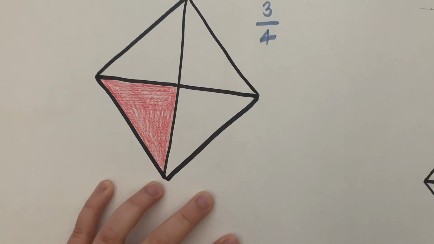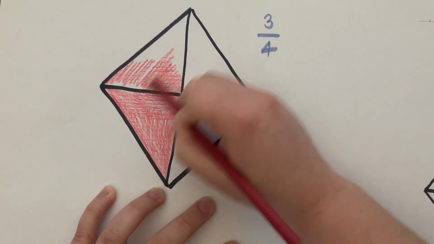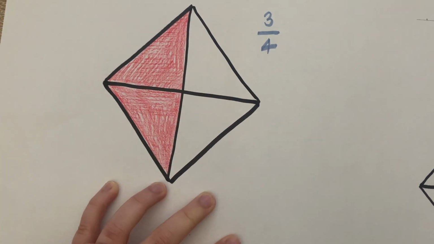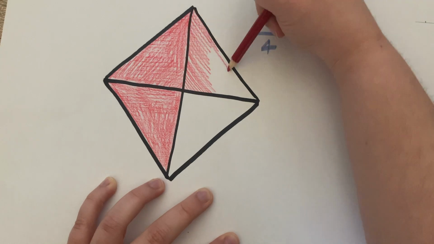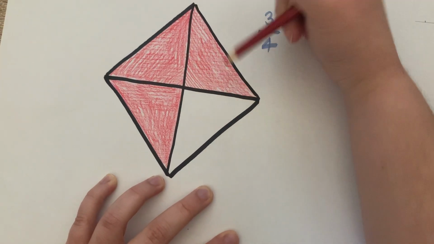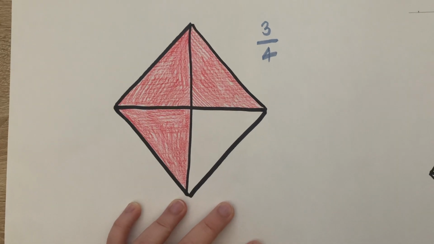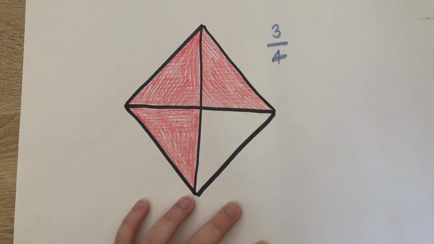There's 1/4 red. There's 2/4 red. And there's 3/4 red. Did you draw something like this? If you did, give yourself a house point.